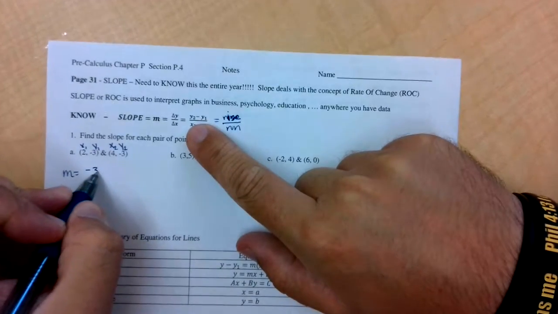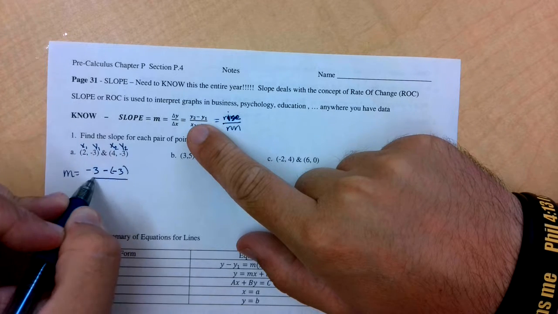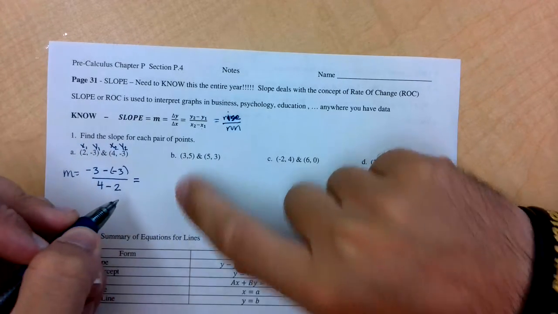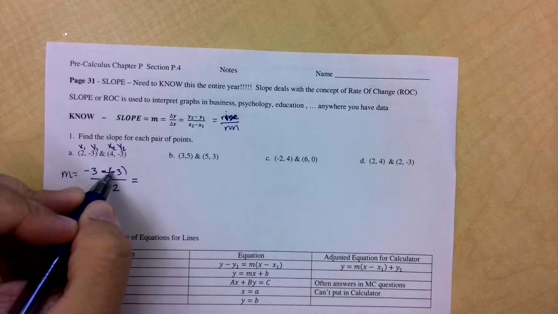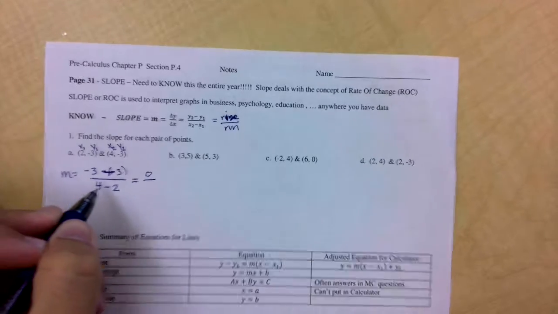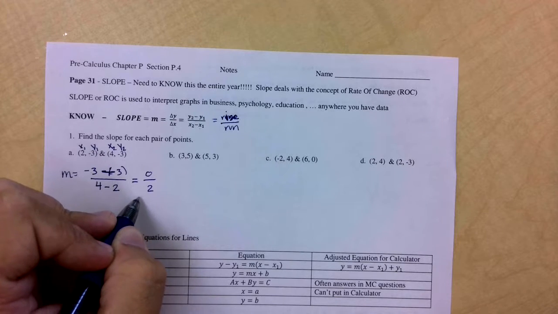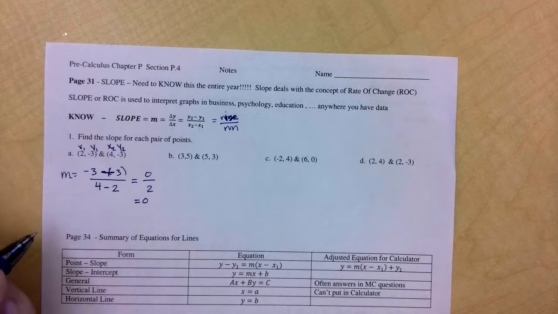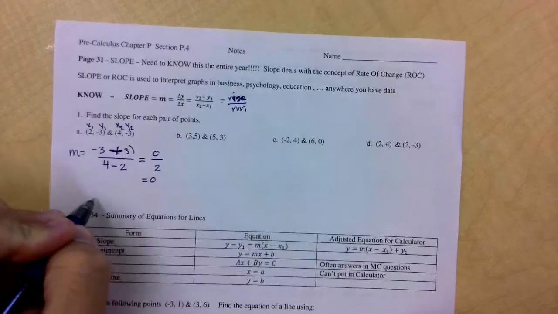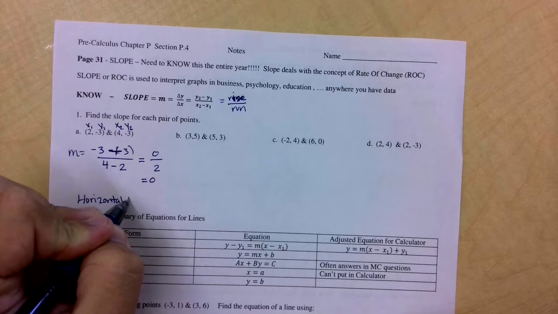So y2 is -3 minus y1, so minus -3 all over 4 minus 2. Subtracting a negative means a plus, so we've got -3 plus 3, that's 0. 4 minus 2 is 2. 0 divided by 2 is 0. So with this here, we see a slope of 0. This is typical of all horizontal lines.